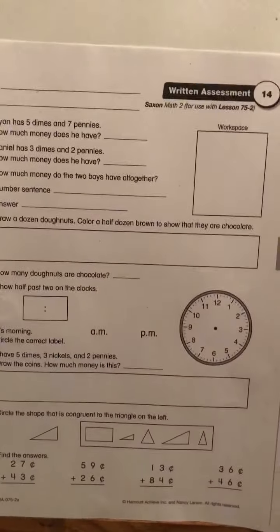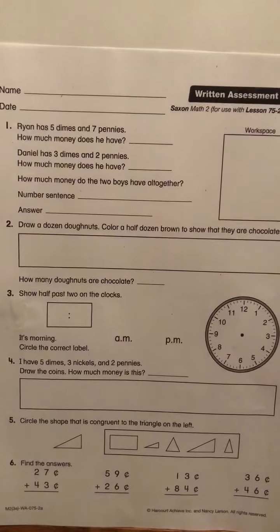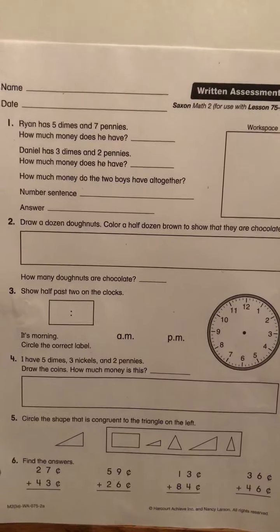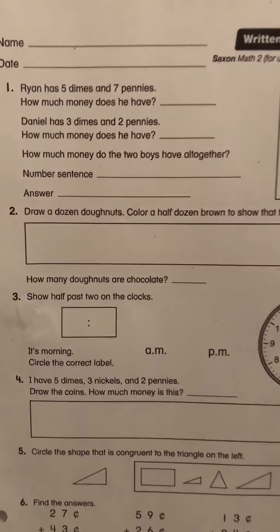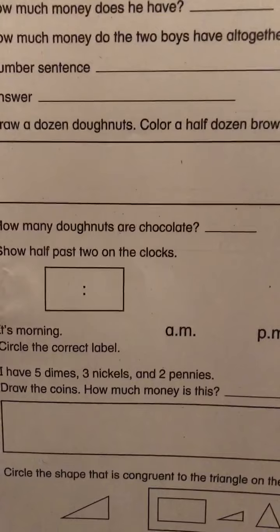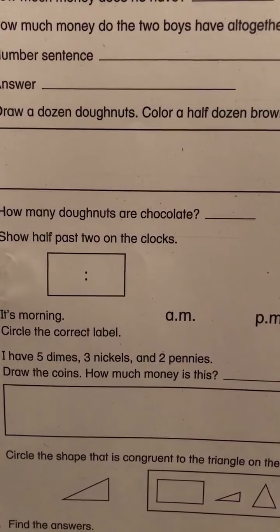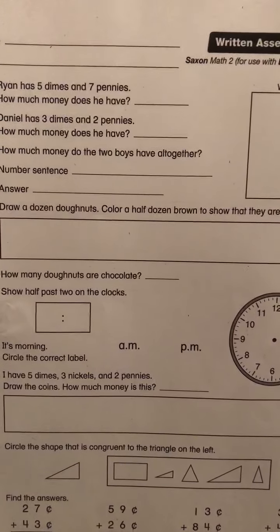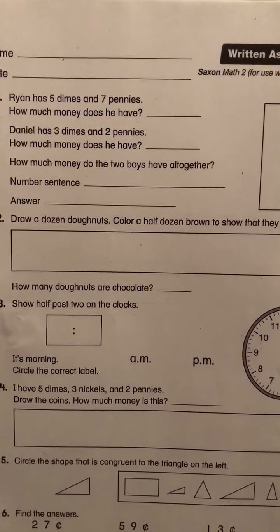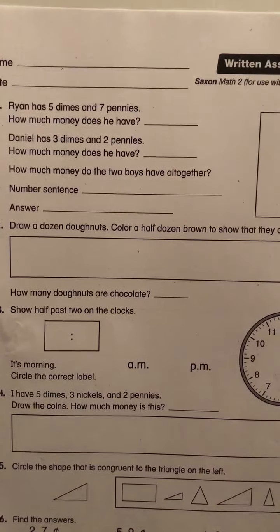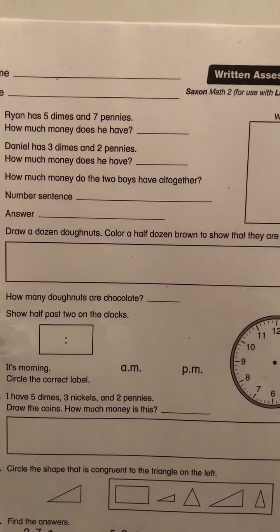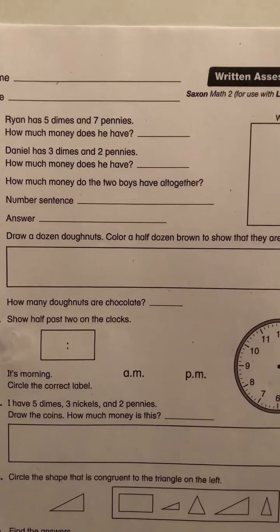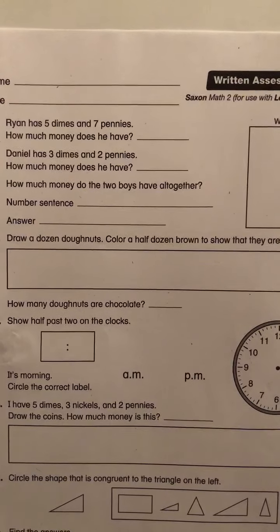Okay, number 4. I have 5 dimes, 3 nickels, and 2 pennies. Draw the coins. Okay, guys, when you draw your coins, I would like for you to neatly write on the coins whether they are dimes, nickels, or pennies. And of course, you can do what we've always done. You can just write a D for dime, N for nickel, P for penny.